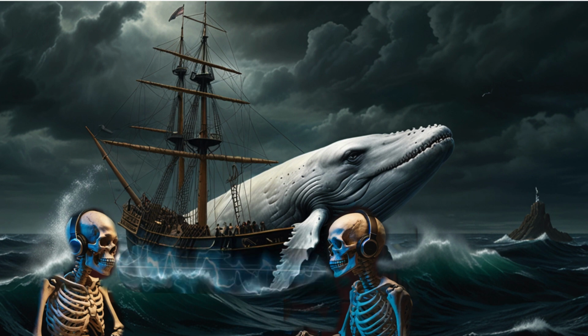Today we're tackling Herman Melville's epic, Moby Dick, using excerpts from the novel itself and its Wikipedia page. Buckle up, because we're about to equip you with enough knowledge to impress even the most seasoned Melville scholar. What's fascinating about Moby Dick is that it's so much more than just a whaling adventure.